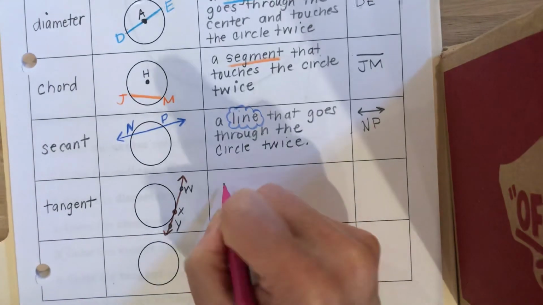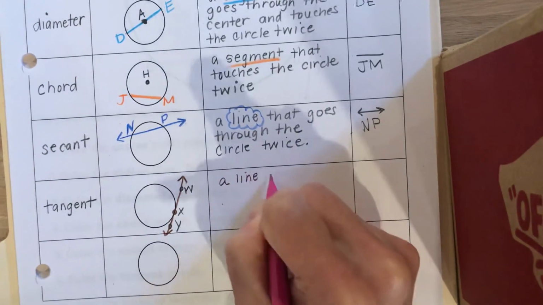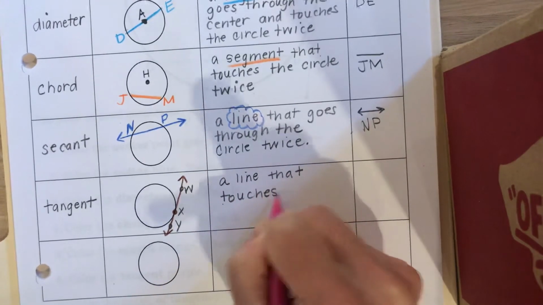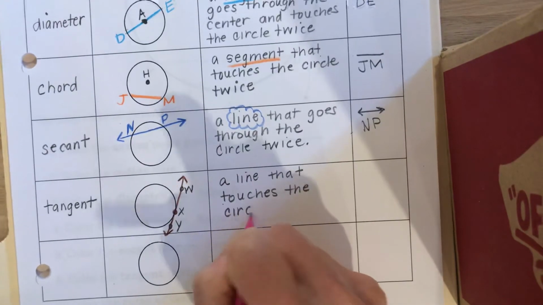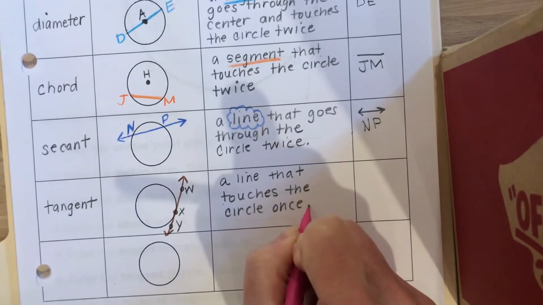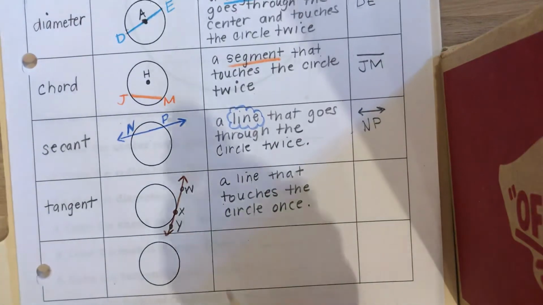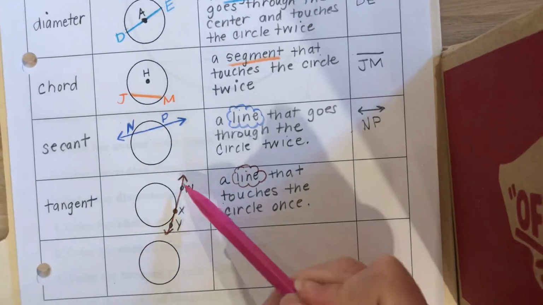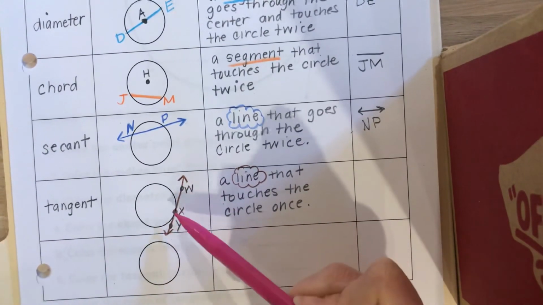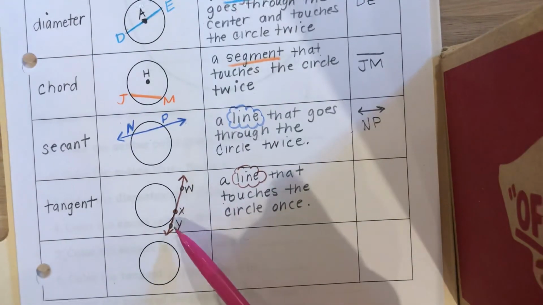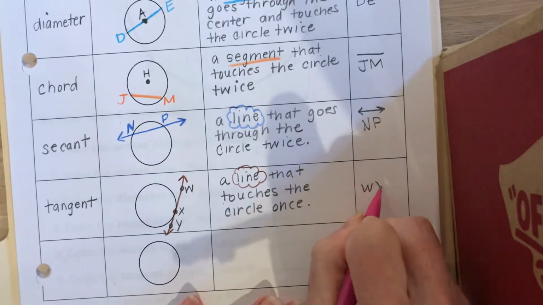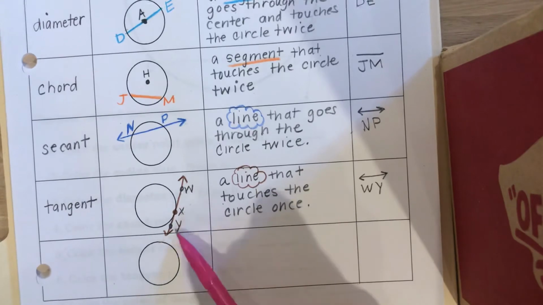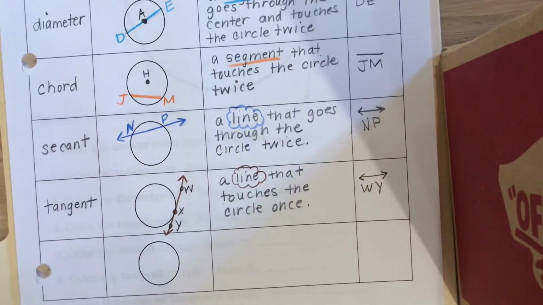So a tangent is a line that touches the circle once. All right, again, it's a line. And we know from the beginning of the year to name a line, you only have to pick 2 letters on this line, not 3, only 2. I'm going to pick W and Y. WY with our line on top. Remember, we could have picked WX or XY as long as it's just 2 that are on the line.